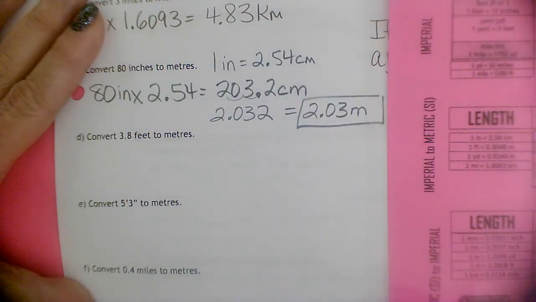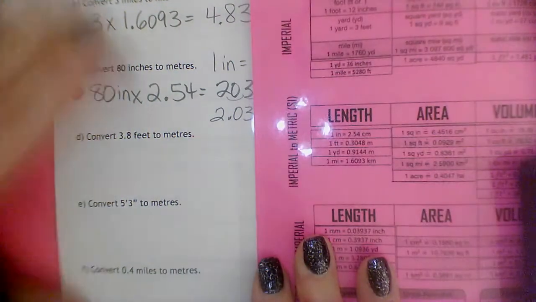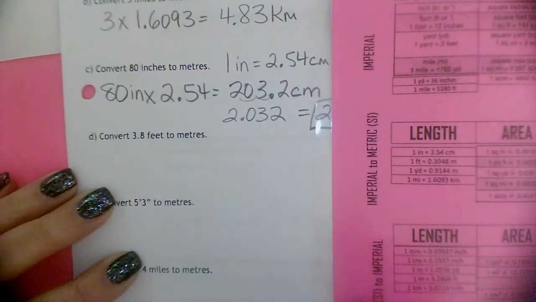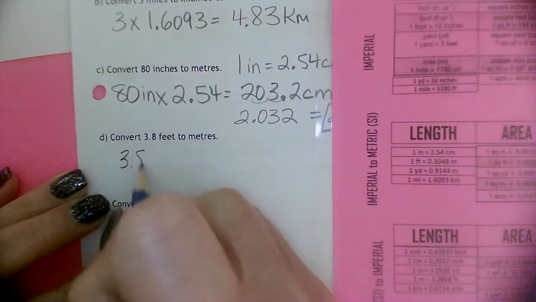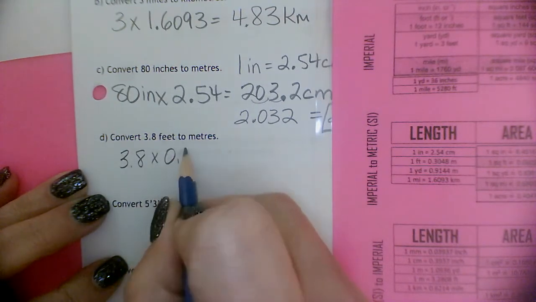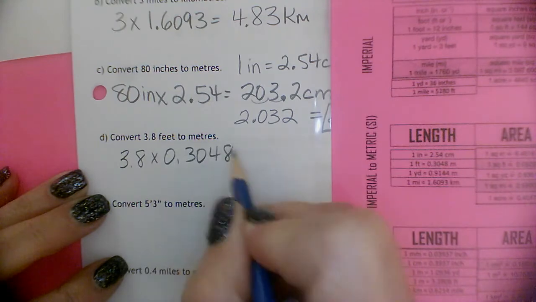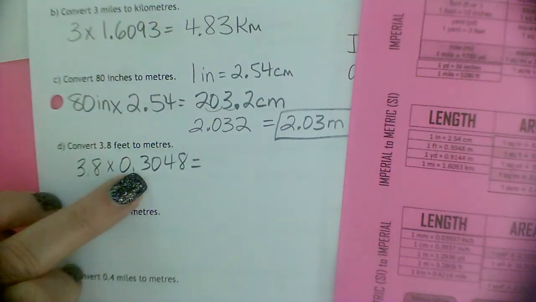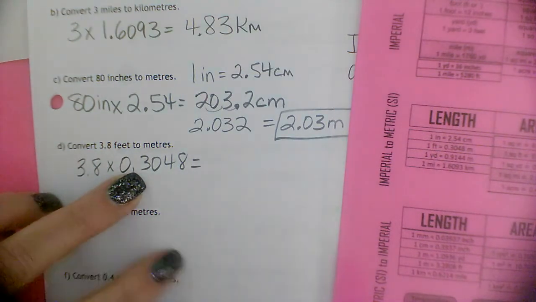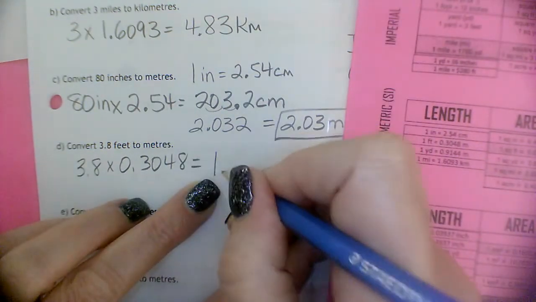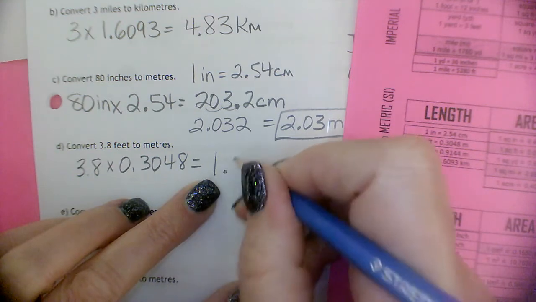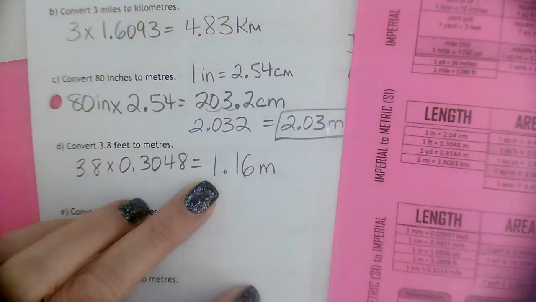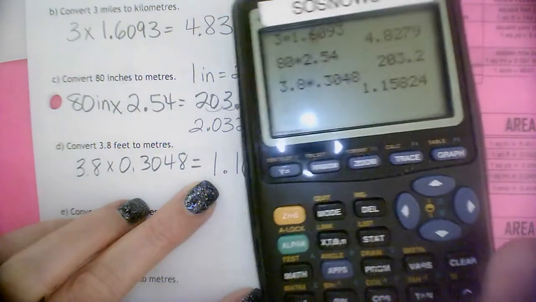What do we got? Feet to meters. Feet to meters. So again, I'm in the same direction. So I'm going to take 3.8 times it by 0.3048. 3.8 times 0.3048, giving me 1.16 meters. Right?